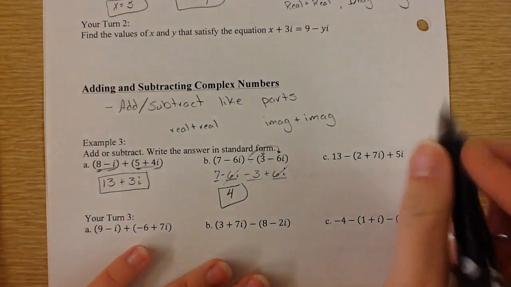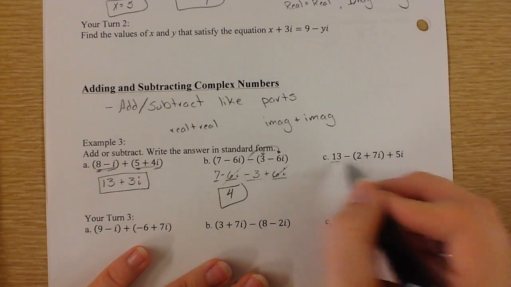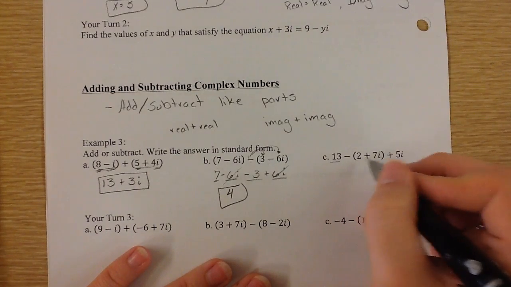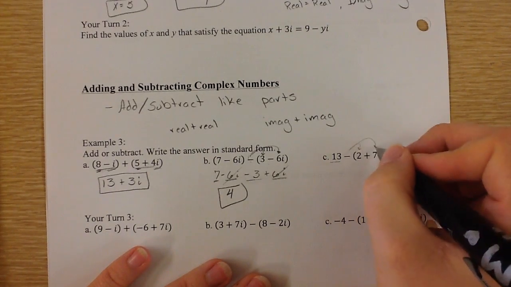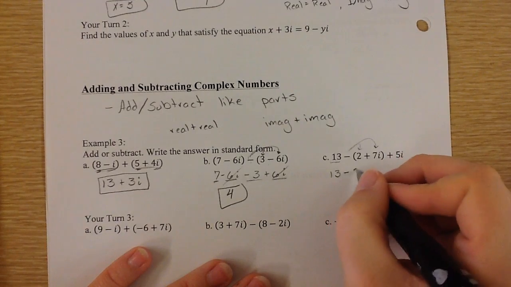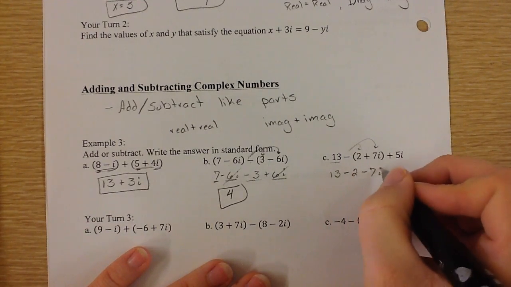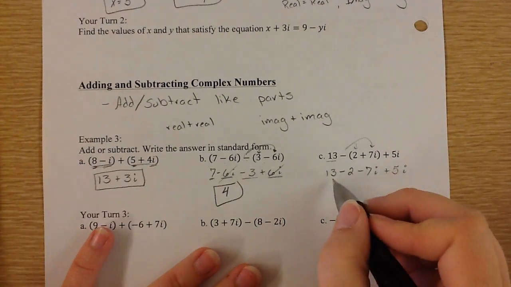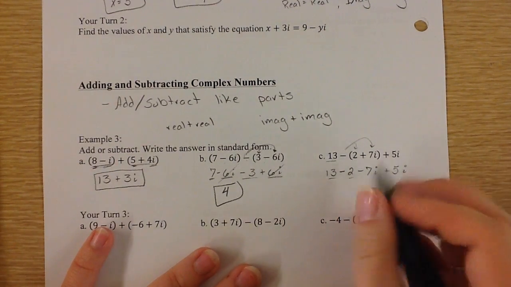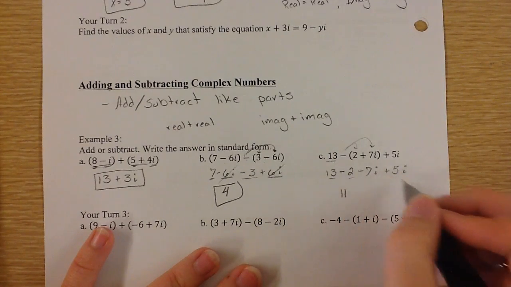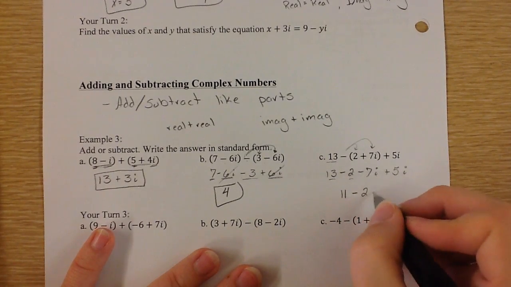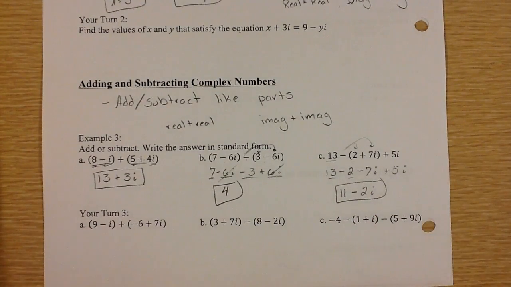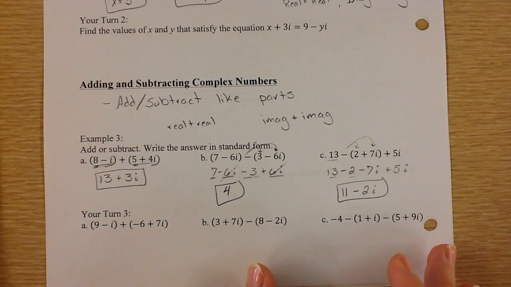All right, now let's do part C. So here I have a real number 13. I want to subtract 2 plus 7i, so I'm subtracting this whole thing. So let's distribute. 13 minus 2 minus 7i, and then I want to add a 5i onto the end. So again, like parts, real and real. 13 minus 2, that gives me 11. Negative 7 plus 5 gives me minus 2i. You treat it very similar to a variable. So if you're stuck, think of it as an x.